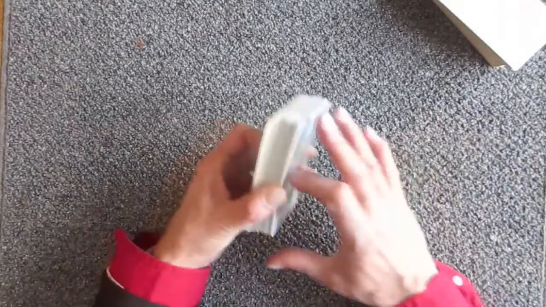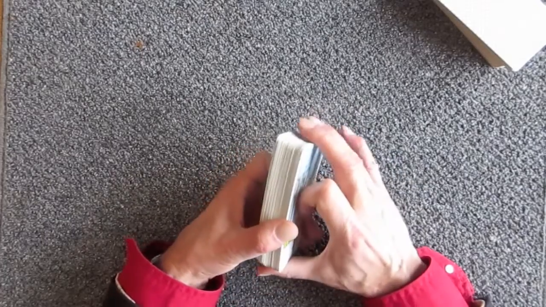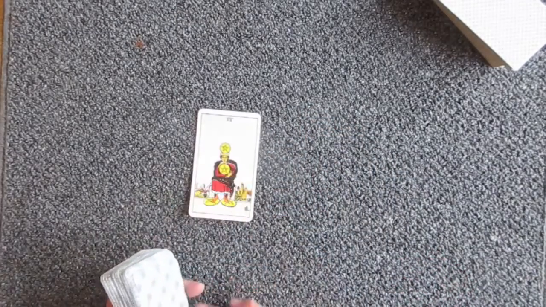Hope you like this. And practice the 3-card, you'll do well. The way I do a Celtic, I'm just going to show you real quick.